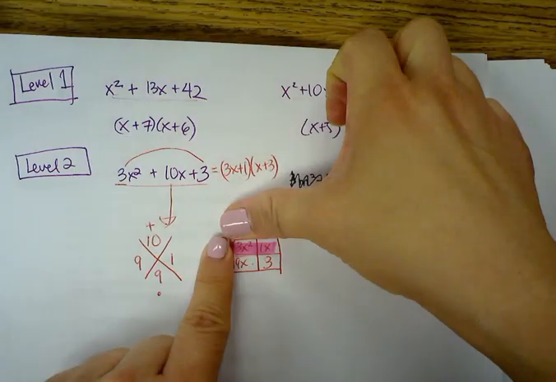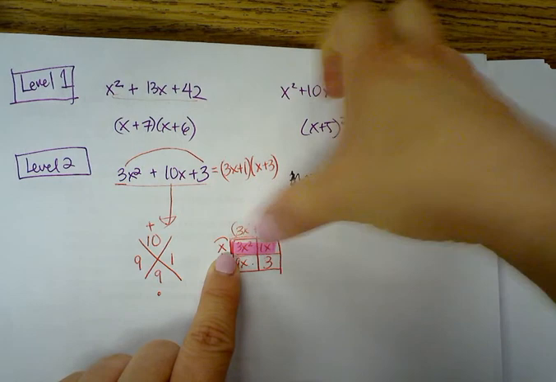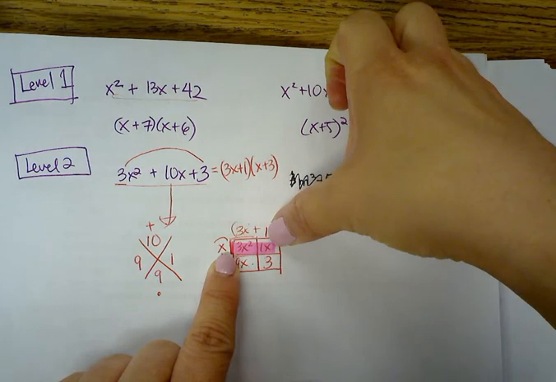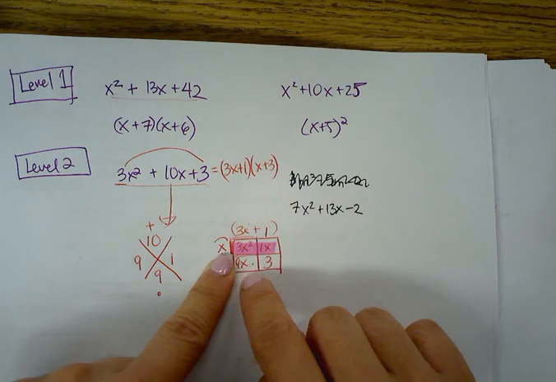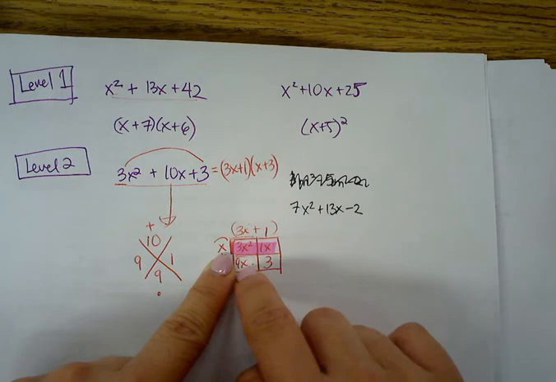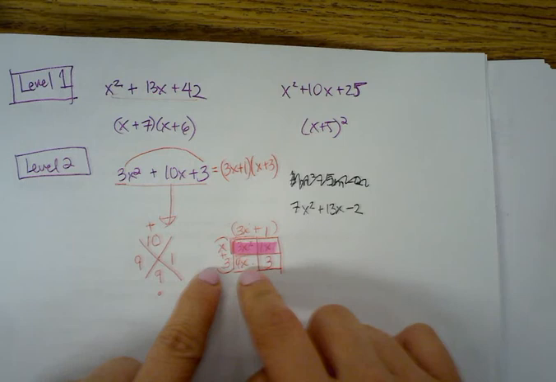So I pulled out an x. And then what are you left with? 3x and a 1. Okay? Now that you already have that, you're pulling a 3x out of the 9x, so what is left? A 3. Okay? And it should all match up if you did it correctly.